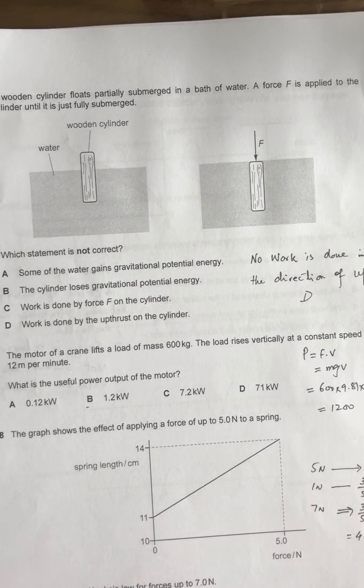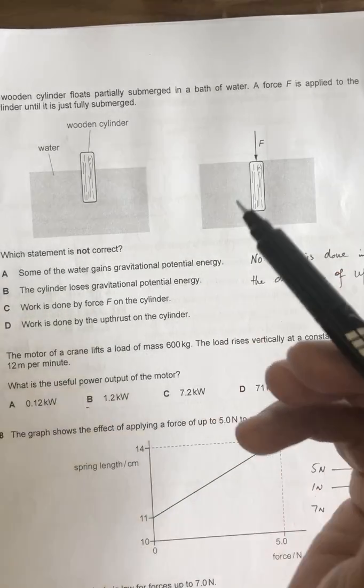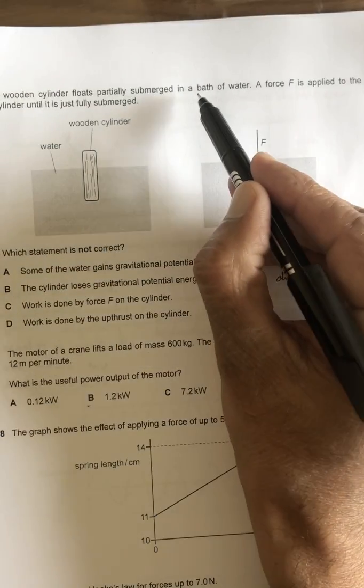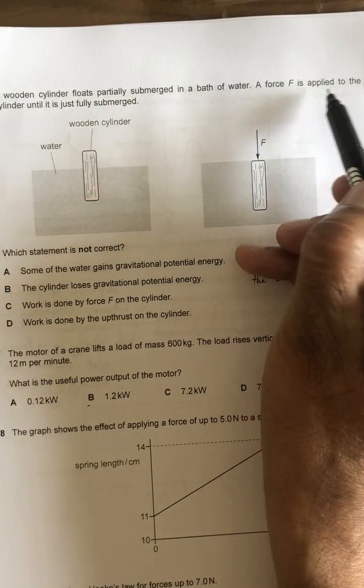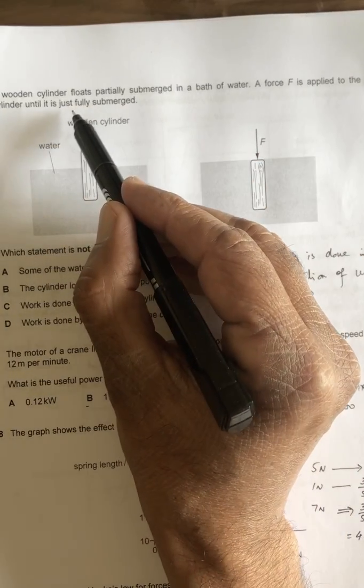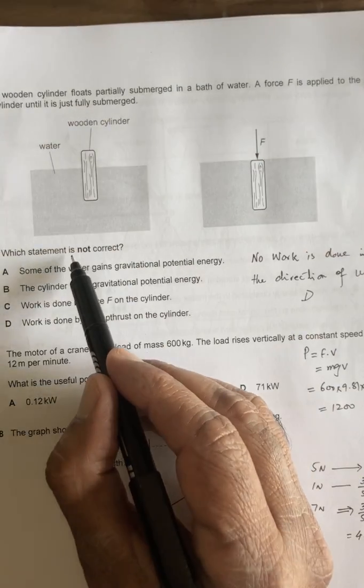Okay, next question is question number 16. A wooden cylinder floats partially submerged in the bath of water. A force F is applied to the cylinder until it is just fully submerged. Which statement is not correct?